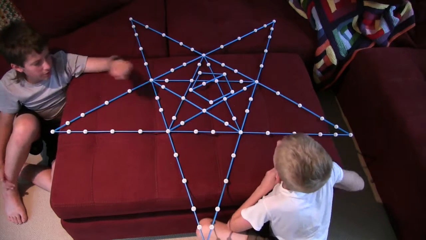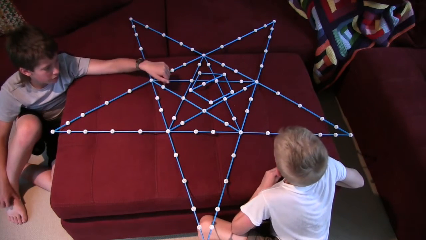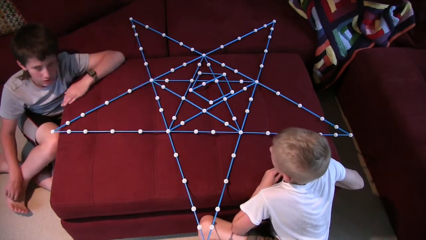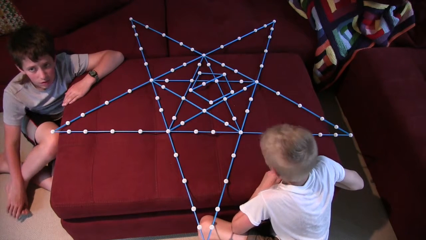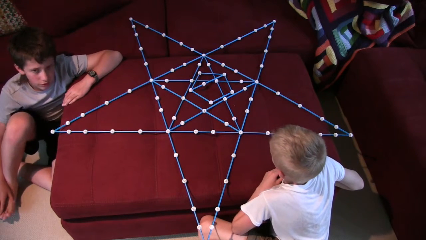Well, how could we go from... We could try to see a pattern in the diagonals to the sides of our pentagons. Okay. Do you want to go to the whiteboard and see if we can see a pattern? Okay, sure. All right, let's do that.